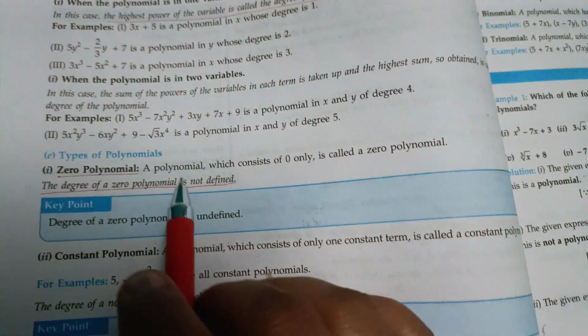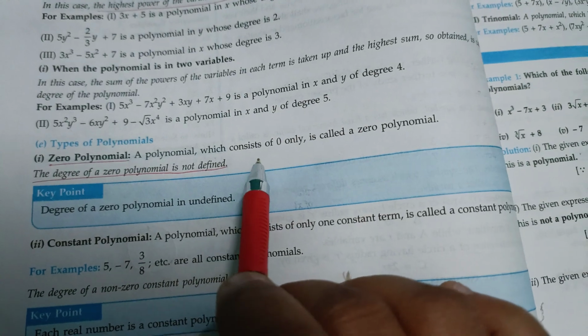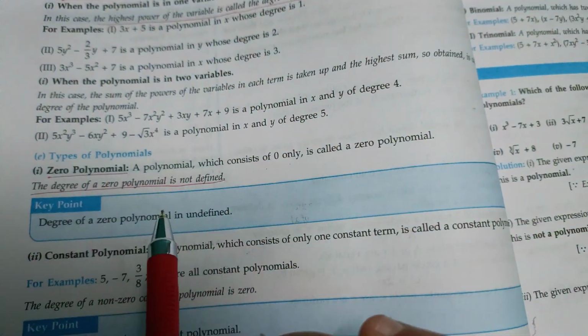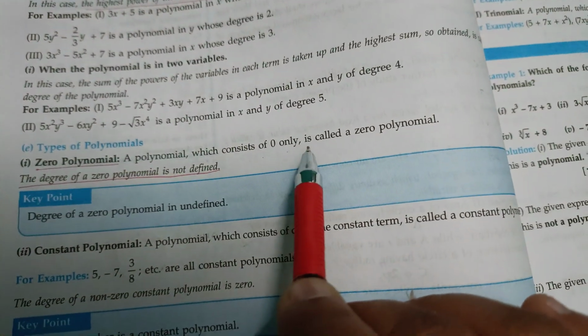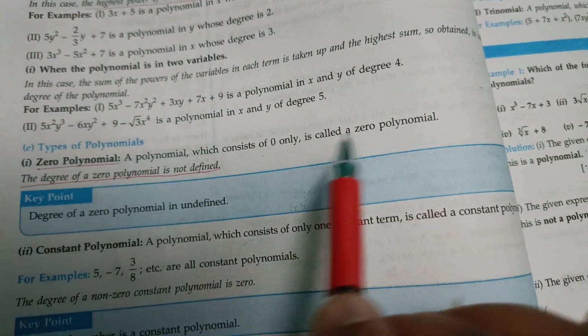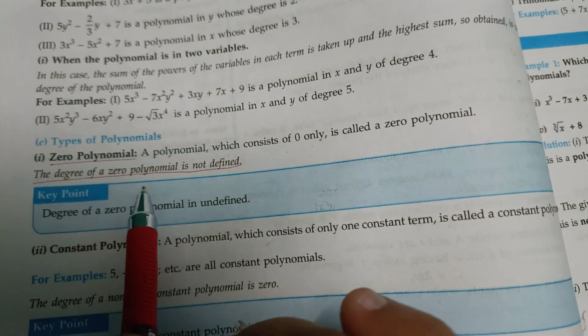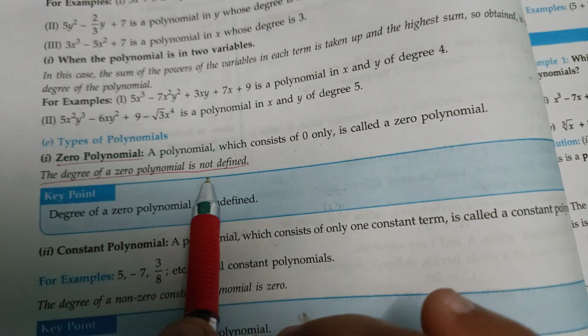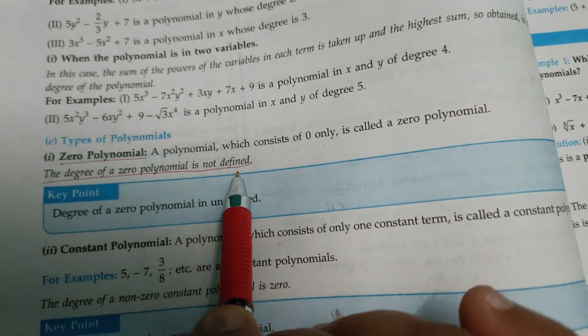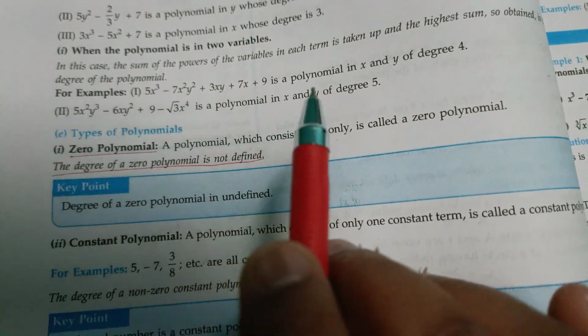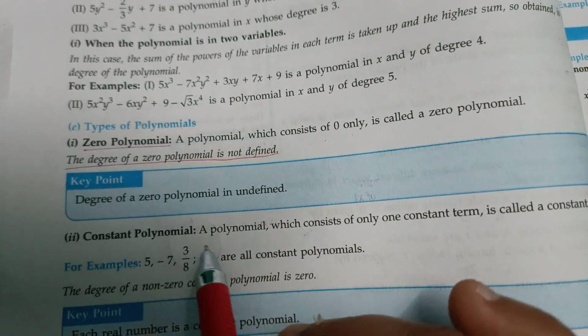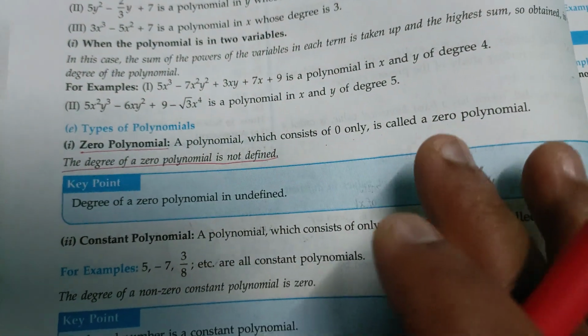So the zero polynomial is one, a polynomial which consists of 0 only. Clear? That means it contains only 0. So that's why we say the degree of that polynomial will be undefined. So remember that. Then the constant polynomial I have already discussed, I'm not going to discuss it anymore.